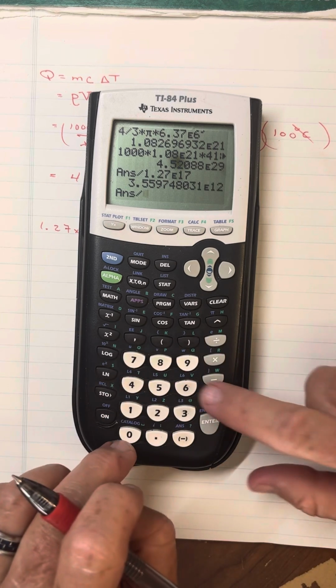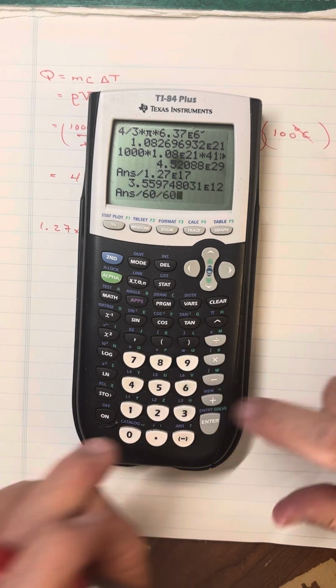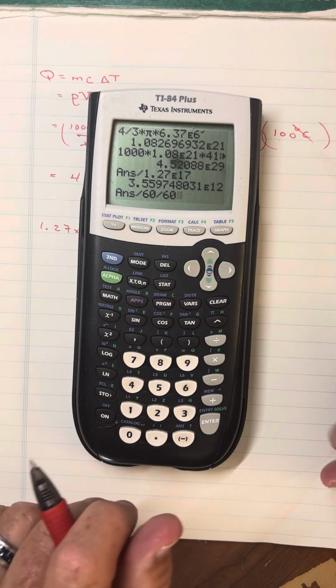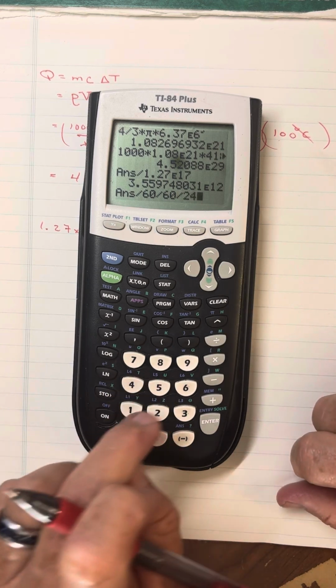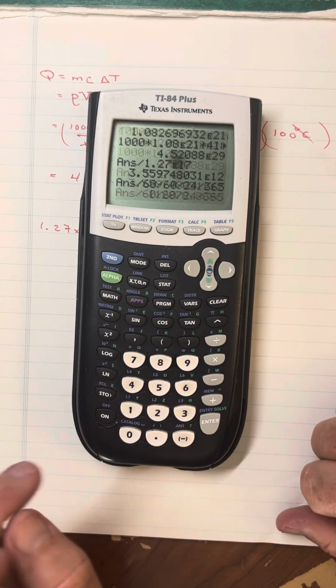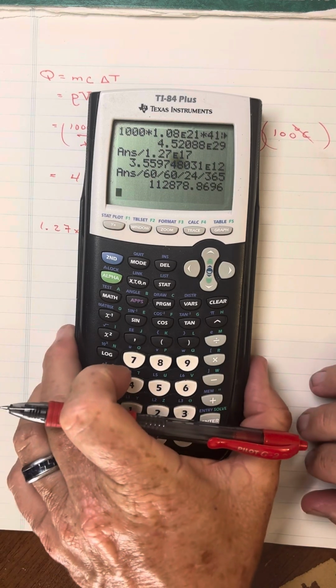Okay, well, if we divide that by 60, we'll get minutes. If we divide that by 60, we will get hours. If we divide that by 24, we will get days. If we divide that by 365, we will get years.